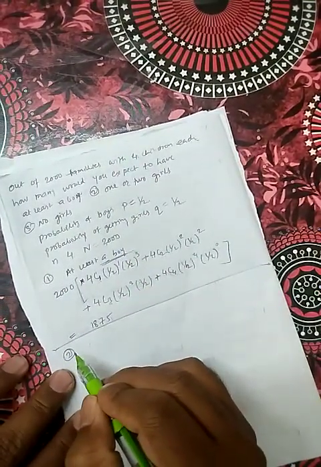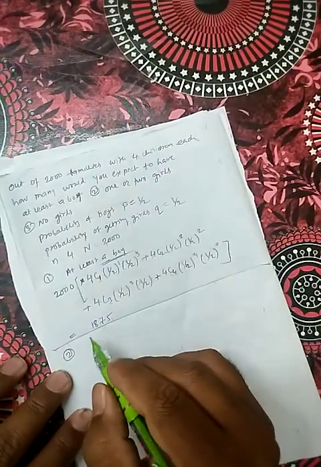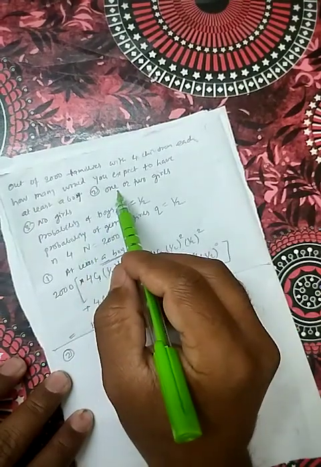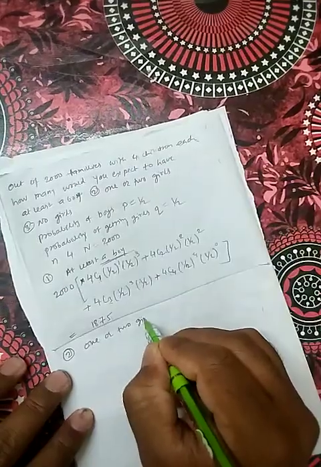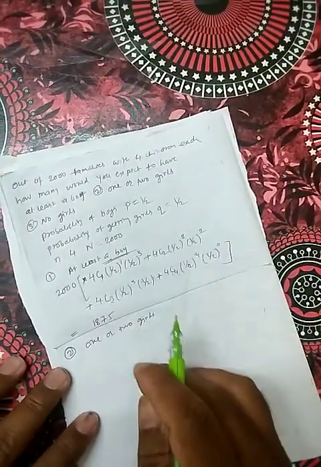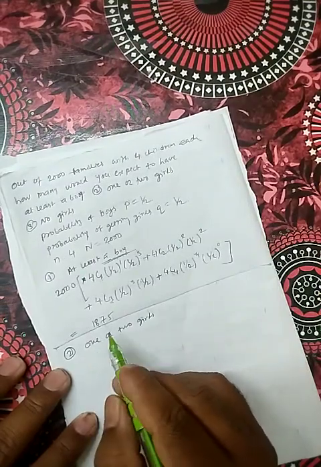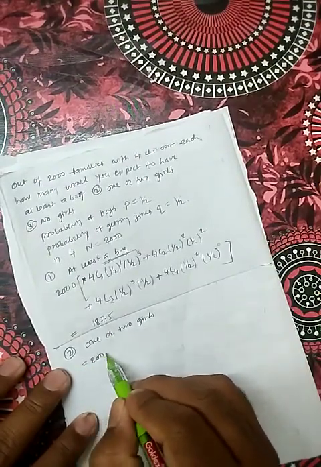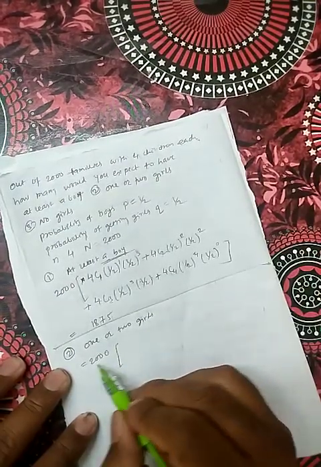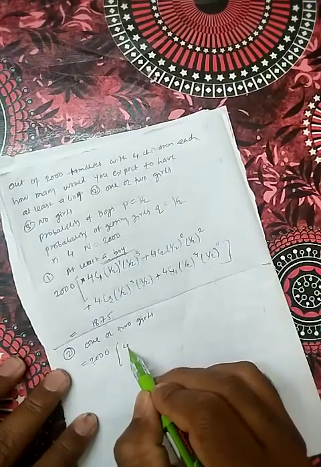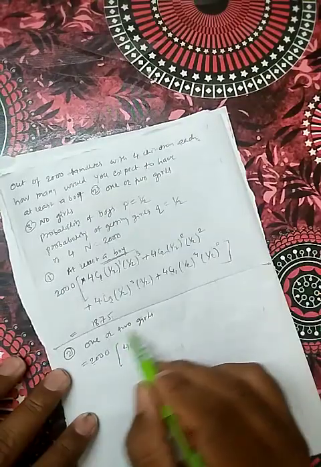Second number is one girl and one or two girls. So let us learn the equation. Out of 2000 families, 4 children, at least one girl.